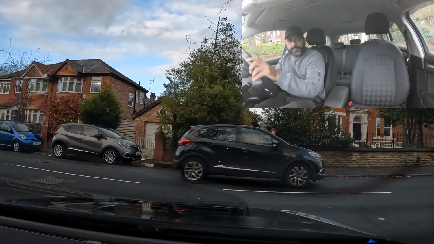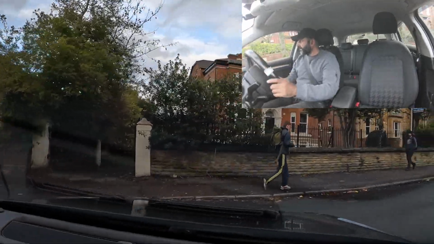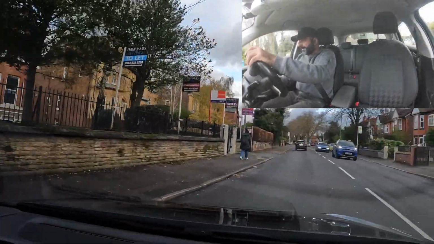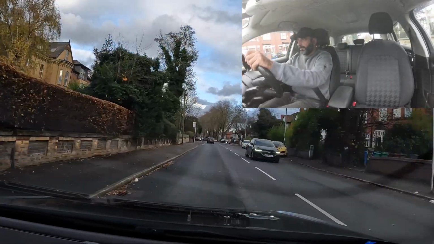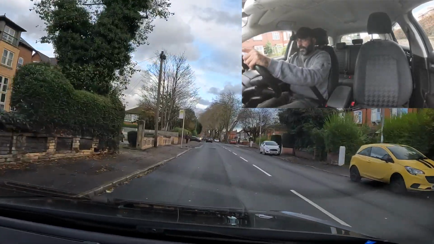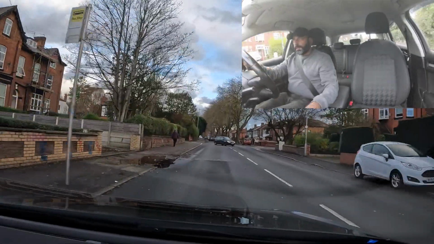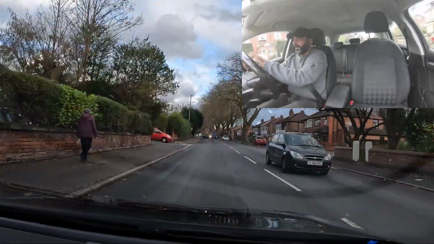So there's a gap coming. I'll check the gap. So we're going to keep an eye on the car coming out. Check the mirror. Speed is 20. Everything's fine.